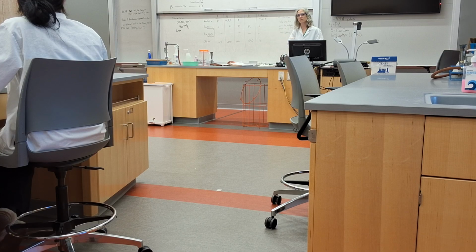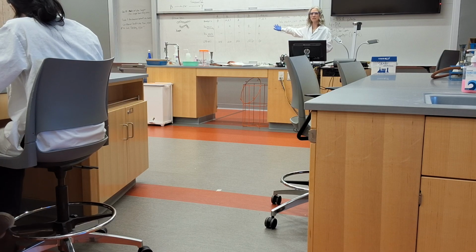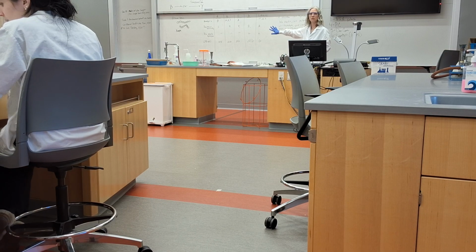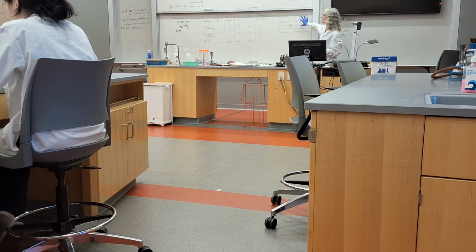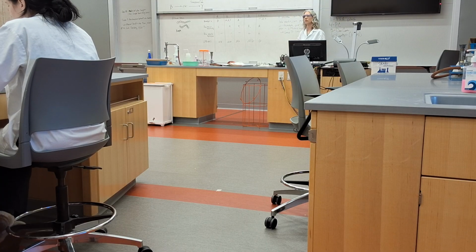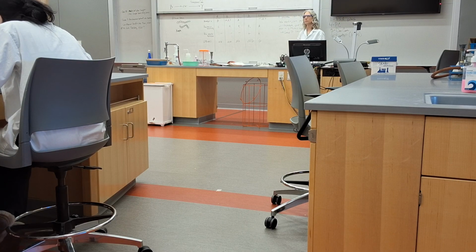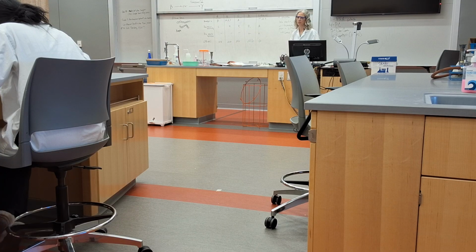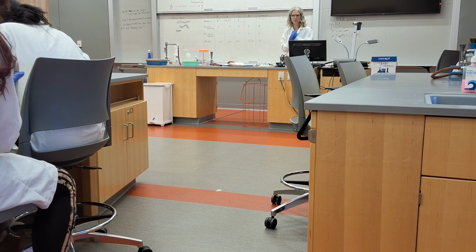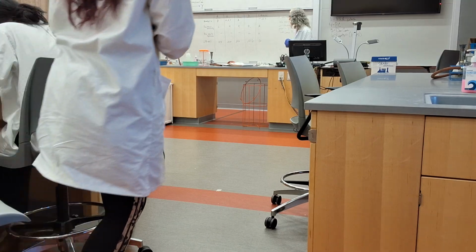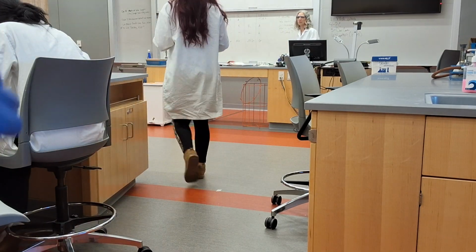Does anyone have any questions on this? Does this make sense, how to interpret this table, if you were given something like this to understand what group it falls under? Okay. Does anyone have any questions on the results of the lab? If not, you can go ahead and clean up and I'll pass out the quiz.